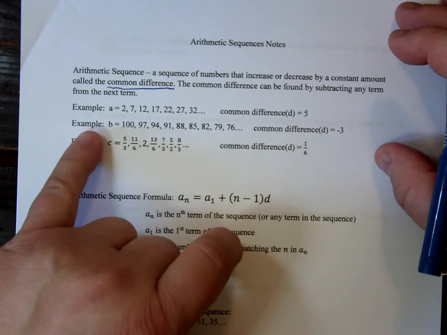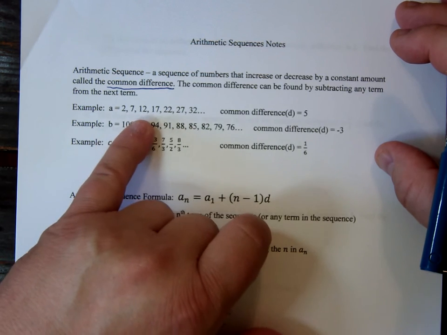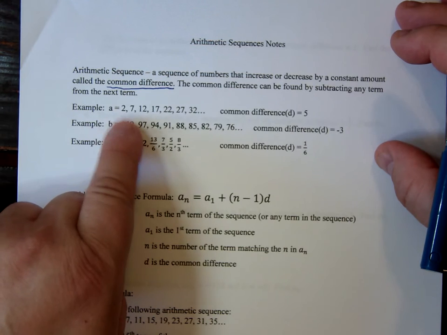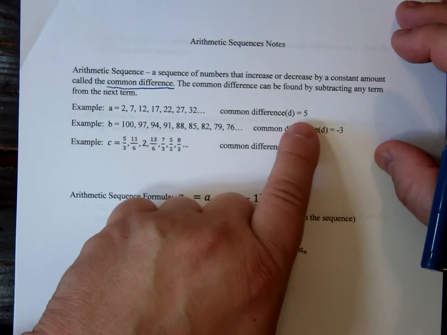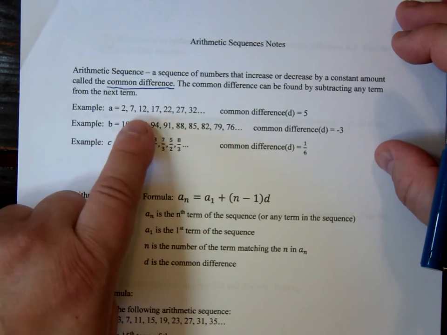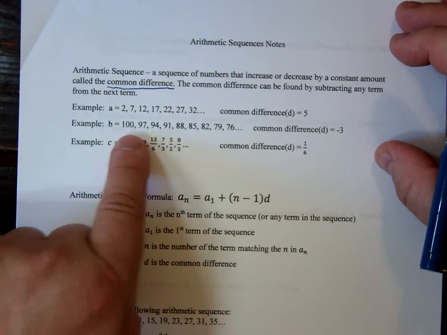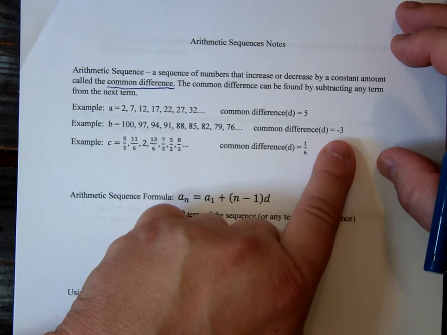So, just some examples, nothing to write in. If you have that pattern 2, 7, 12, 17, 22, 27, 32, each time starting after 2, you're adding 5. So your common difference would be 5. 2 plus 5 is 7, plus 5 is 12, plus so forth. 100, 97, 94, those are going down 3 every time, so your common difference would be negative 3.